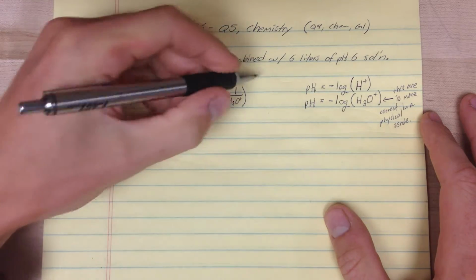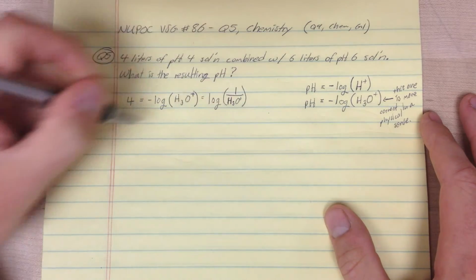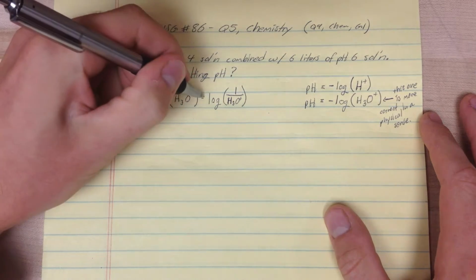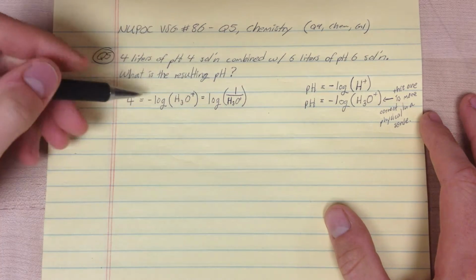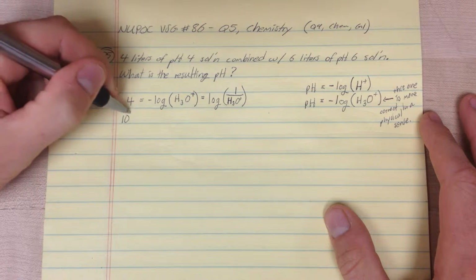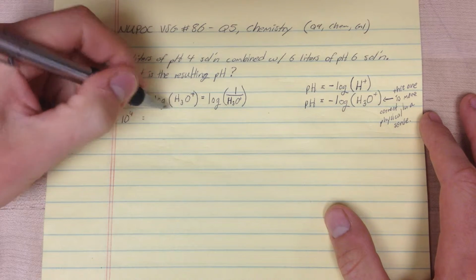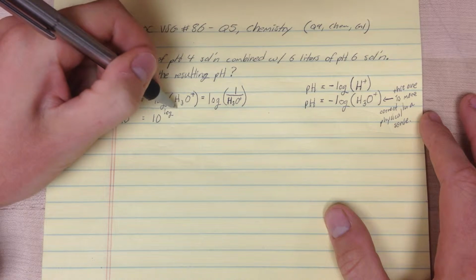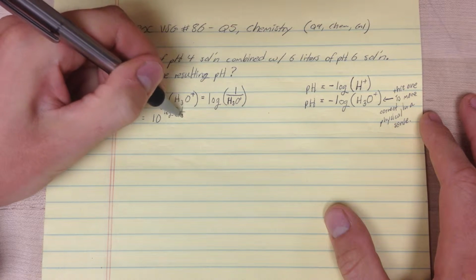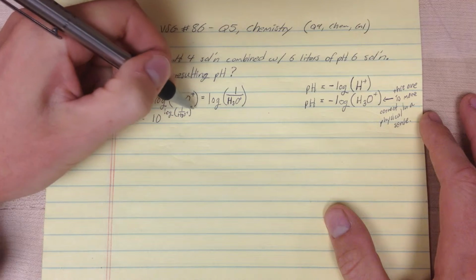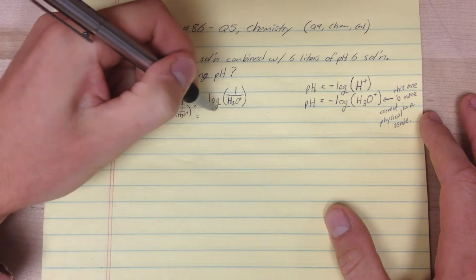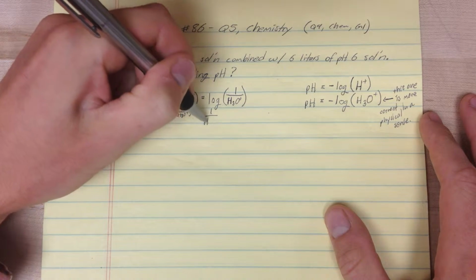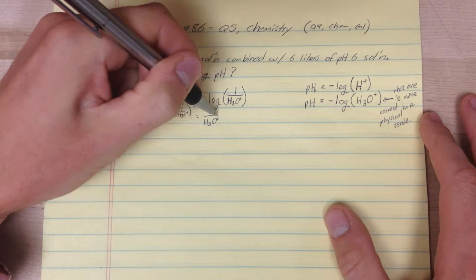So when we raise each to the power of 10, 10 to the 4th equals 10 to the log of 1 over H3O+, and this just equals 1 over H3O+.